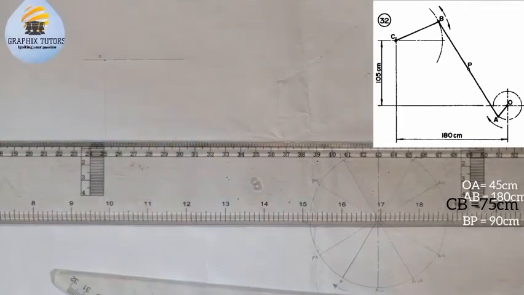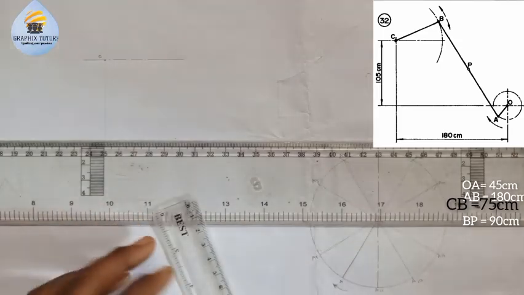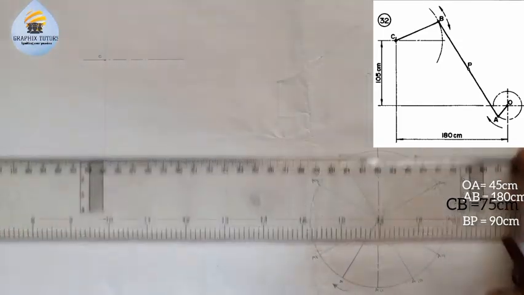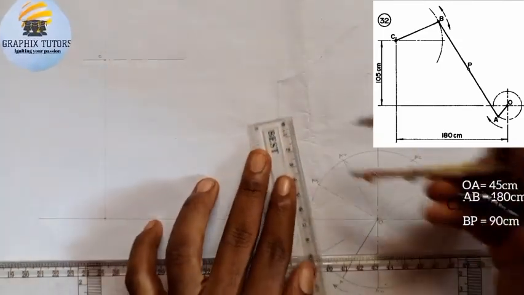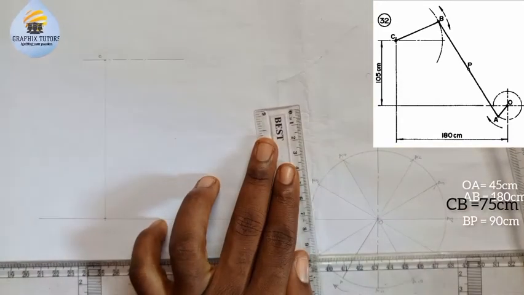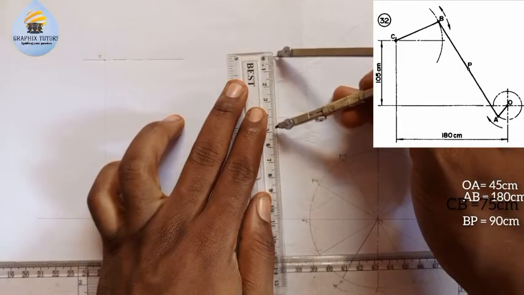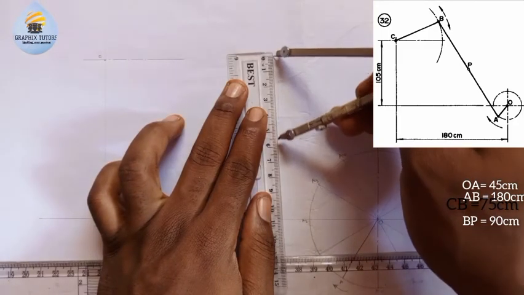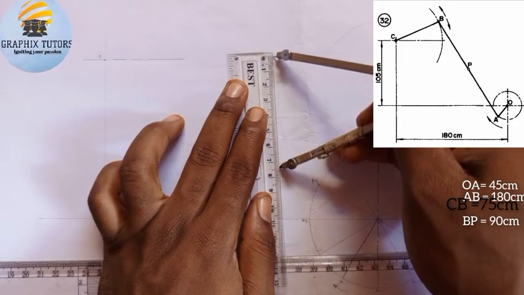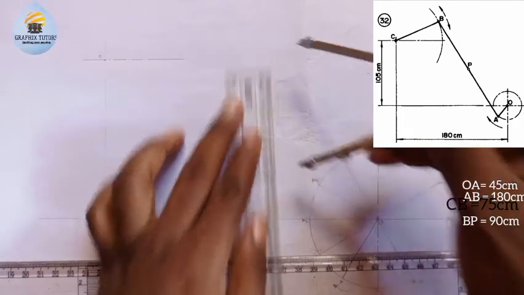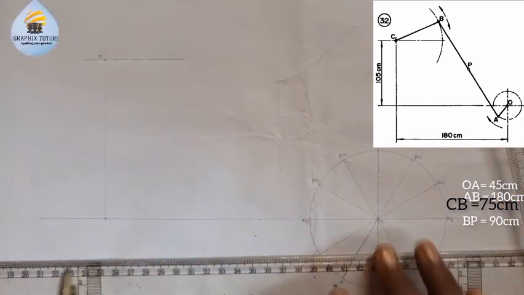So let me take my compass, my rule, and I'm going to measure 75. So if I do that, this will be 75 here. So here to 75, right? And I'm going to place it at this point.